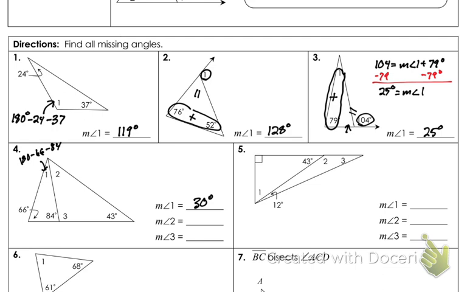So anytime we have a straight line, we should start realizing that's always 180 degrees. So if I want to find angle 3, I'm just going to do 180 minus that 84, which should have equaled 96 degrees. So we have 3 being 96 degrees.